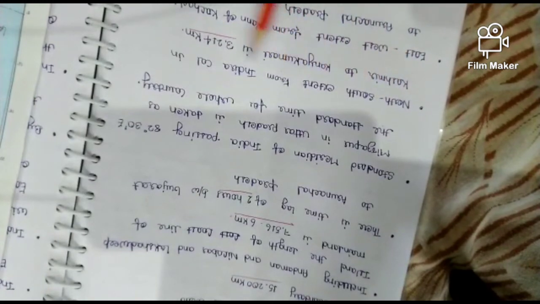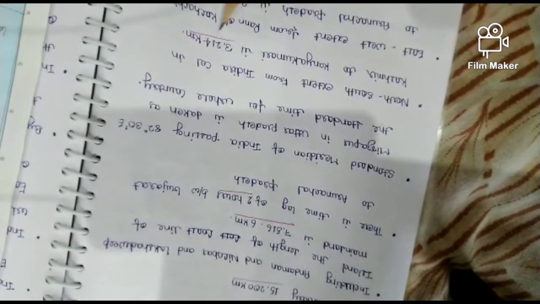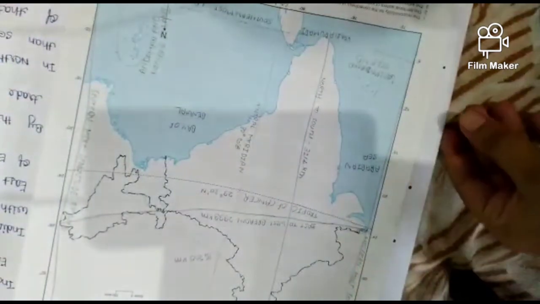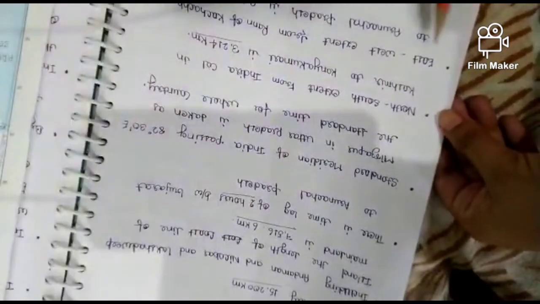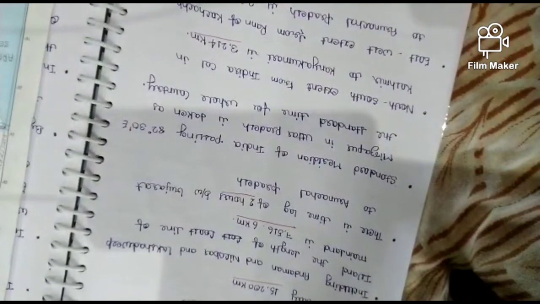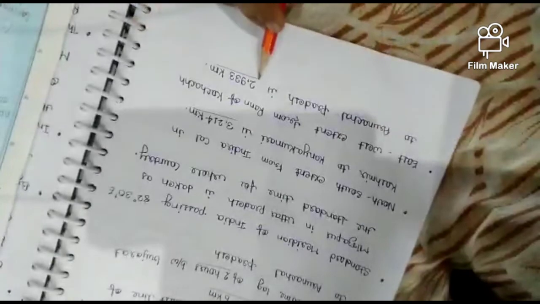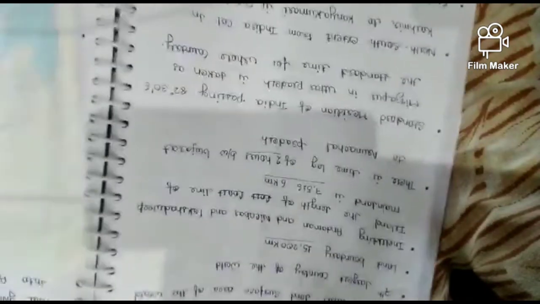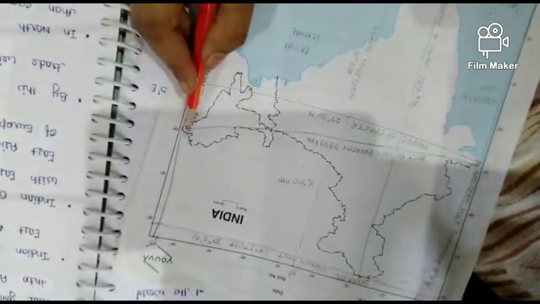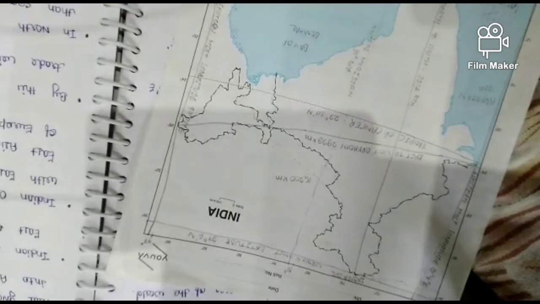The north-south extent from Indira Col in Kashmir to Kanyakumari is 3214 km. And the east-west extent from the Rann of Kutch in Gujarat to Arunachal Pradesh is 2933 km.